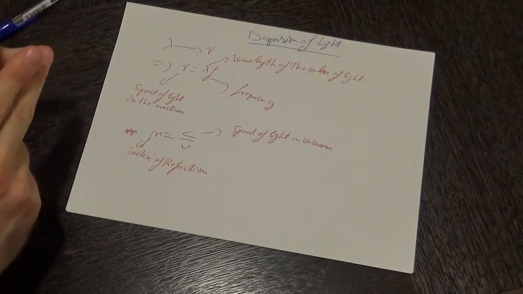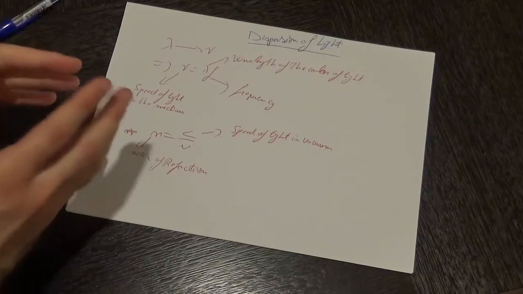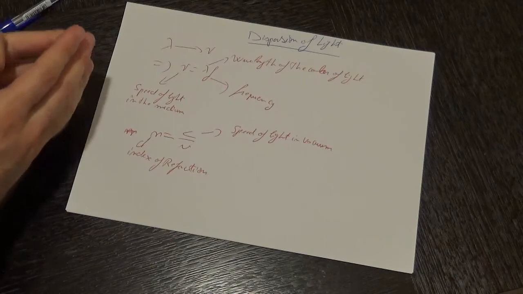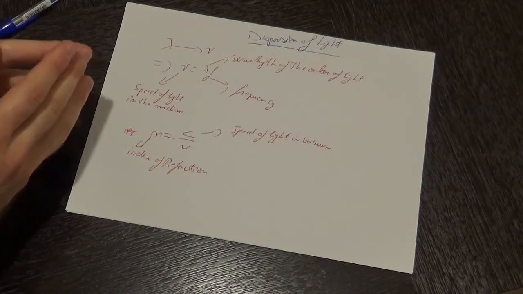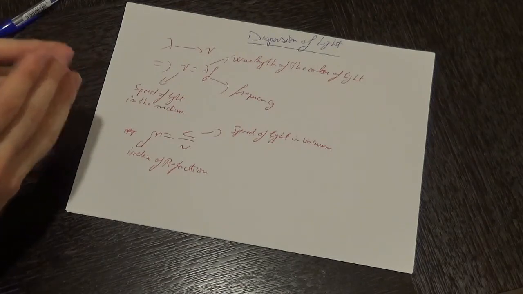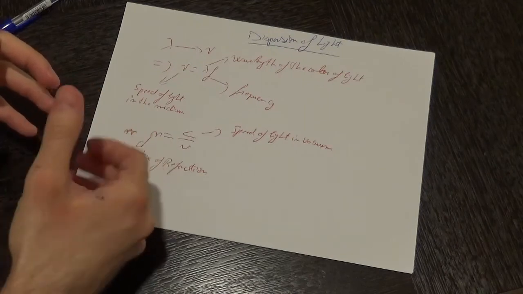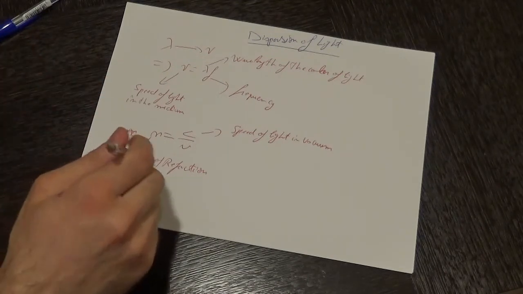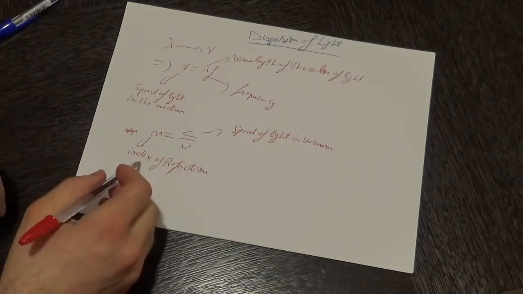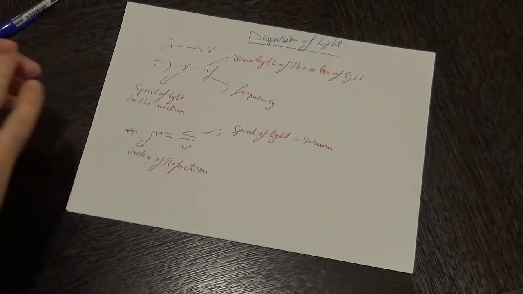So the red, the green, the blue, the yellow, the violet, etc., are all going to have their own separate indices of refraction. So for that matter, when white light enters a prism, as we have seen before, it is going to be split up into its main constituent colors, and this is because each color of light has its own index of refraction. The index of refraction is an indication of the refraction of light within a certain medium.